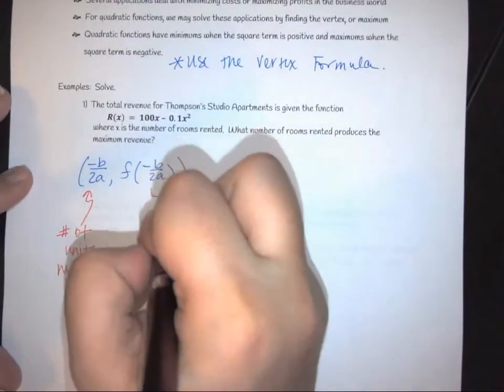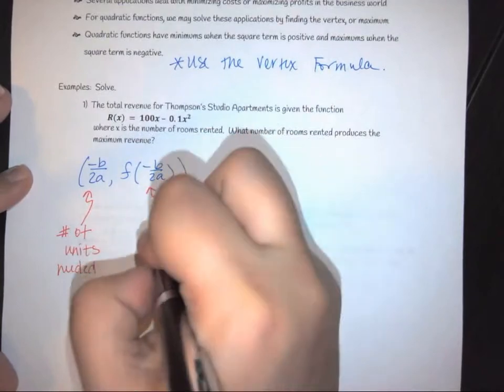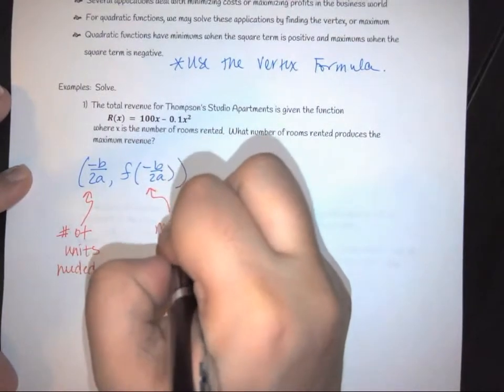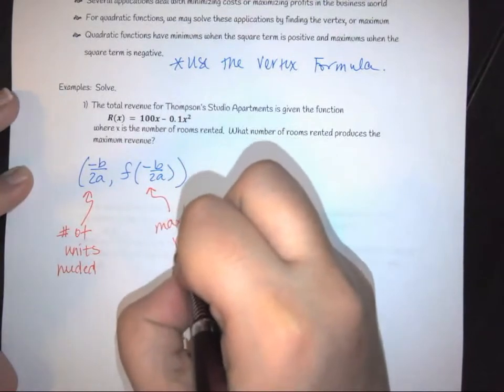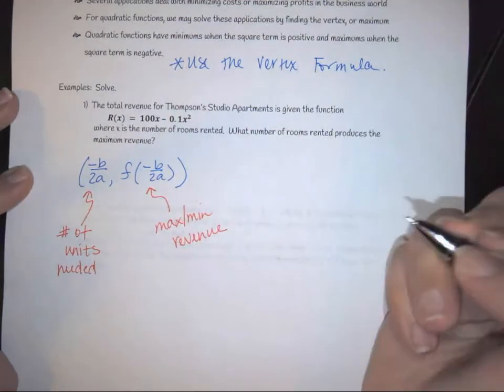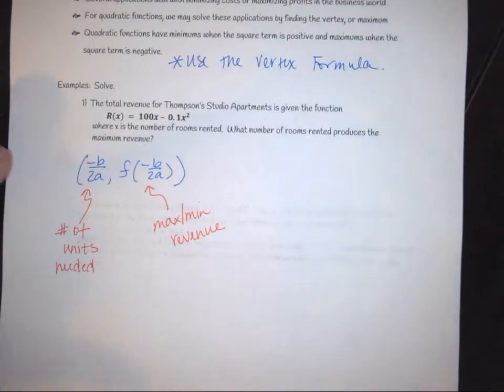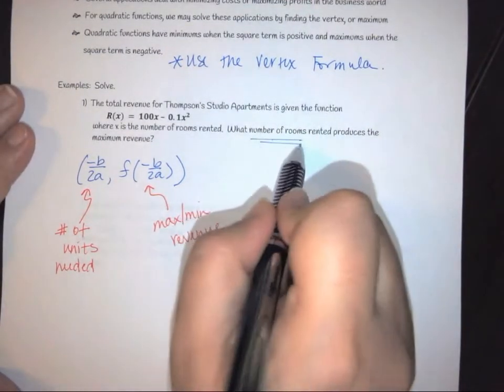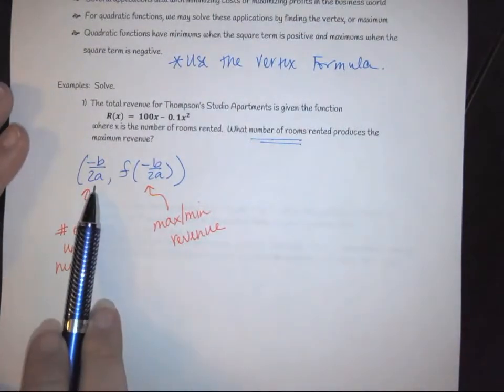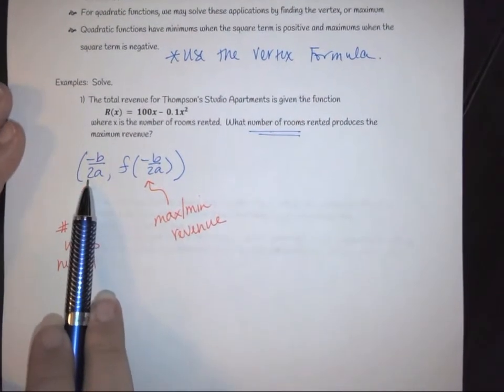The second part here is going to tell you your max or min revenue. Okay? So, in this problem, we want number of rooms. So we only actually care about this h value part of the vertex formula.